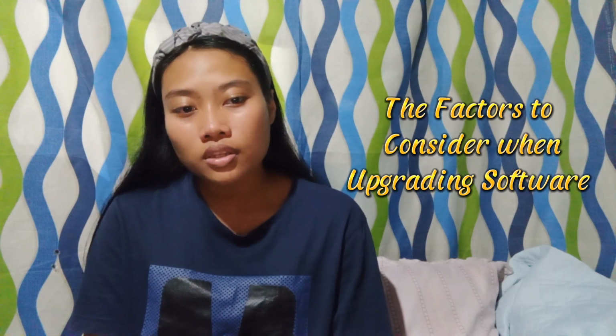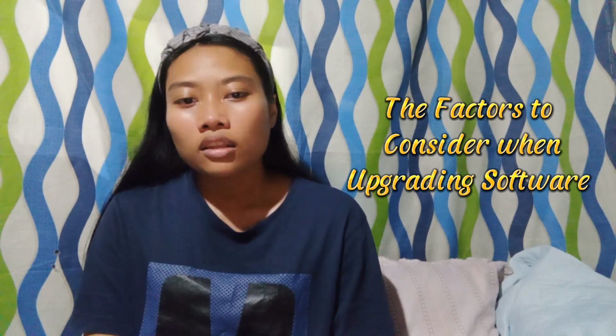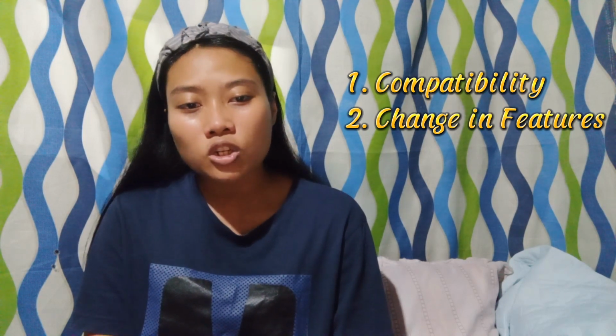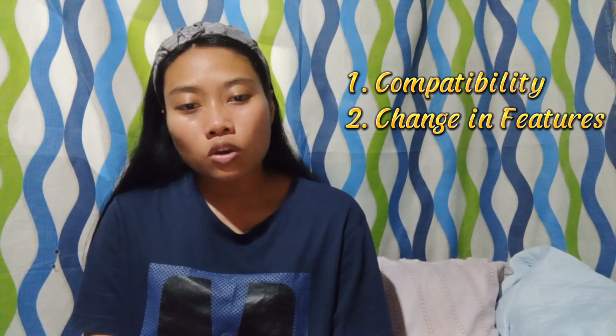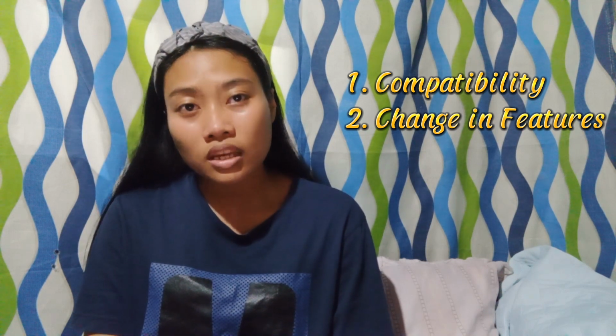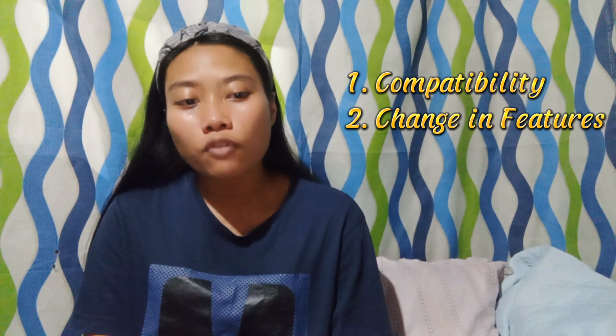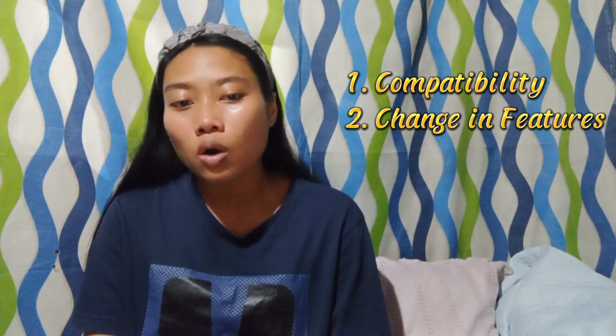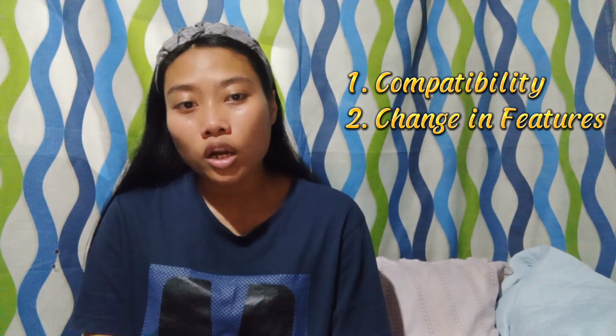Speaking of future upgrades, there are also factors to consider when upgrading a software. The first one is the software compatibility with your device. Does the new upgrade still compatible with your device? And then consider the features added or removed. If the new features will not be useful for you, stick to the current version to avoid having problems with the features you always use, especially if it works perfectly fine.